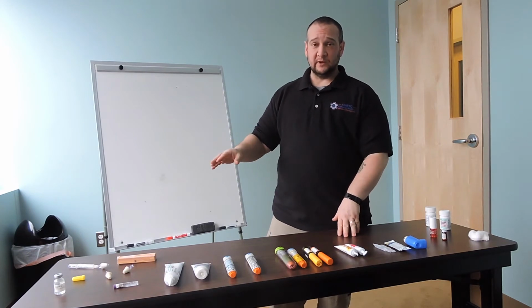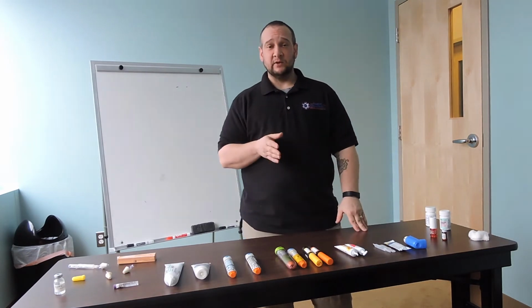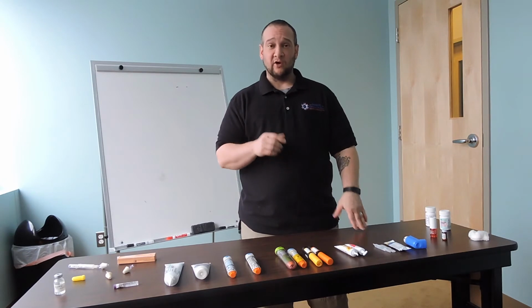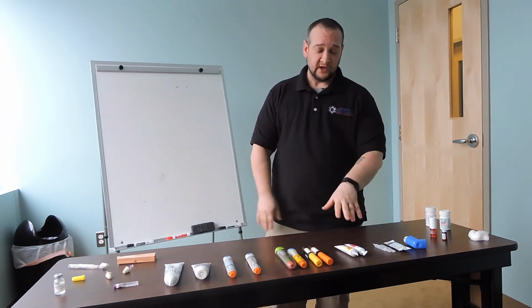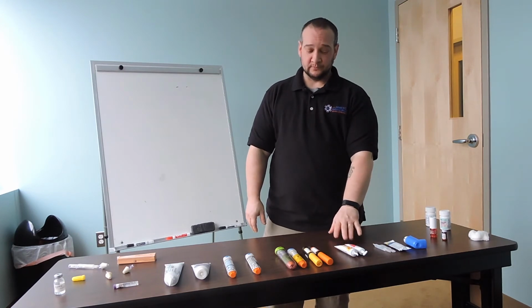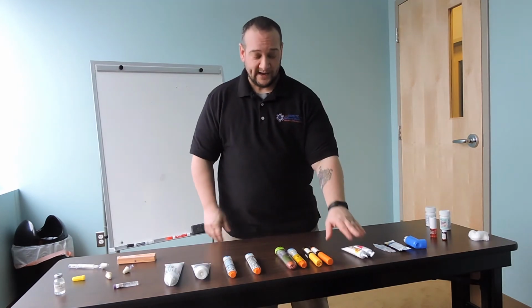Again, for hypoglycemia, they have to be symptomatic. For testing, 70 milligrams per deciliter would be the cutoff. You have to have a glucometer. If you don't have a glucometer, then you are not allowed to administer glucose. This is something we carry on the ambulance, something that we have and we administer.